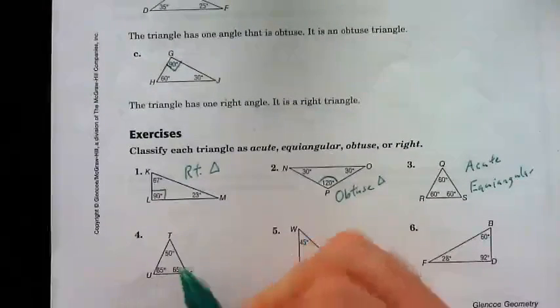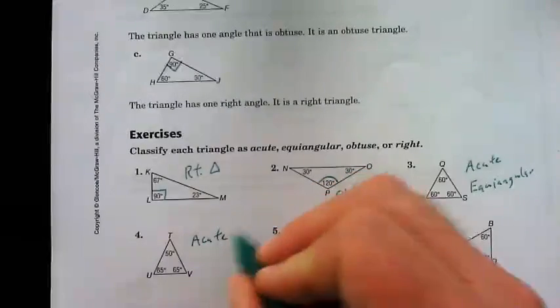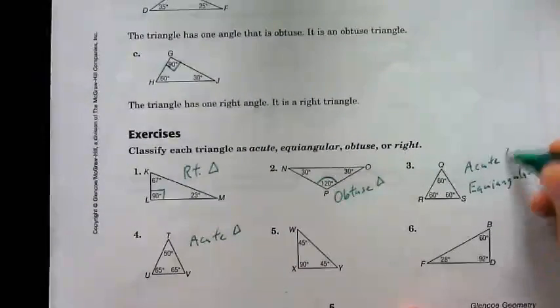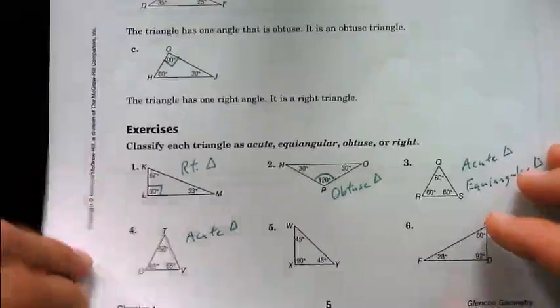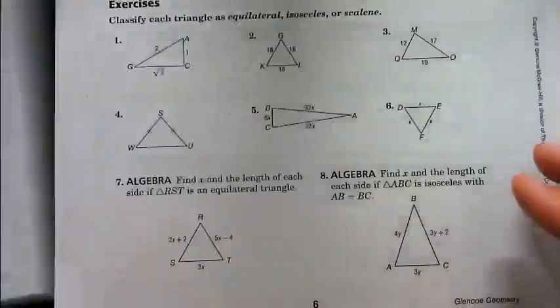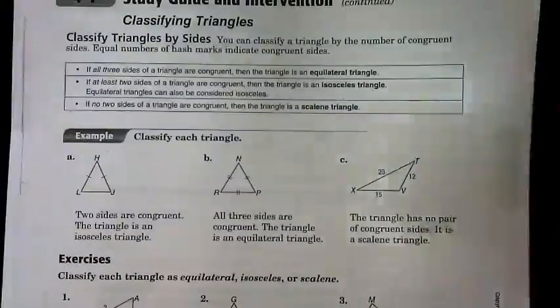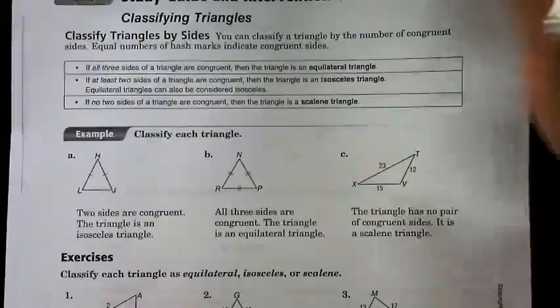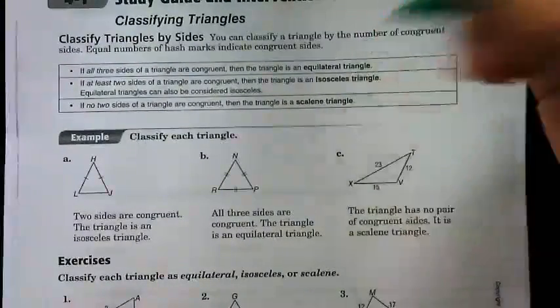So, on number 4, all of these are acute. So this is just an acute triangle. So again, that would be those first 4 questions. Now you still have 2 more on that. You also have more on the back for doing this. Let's go on to the other half of the front, where it's talking about classifying by sides. So now, there are 3 ways to classify a triangle by sides. You either have a triangle, I'm going to read these in the opposite order for a second.